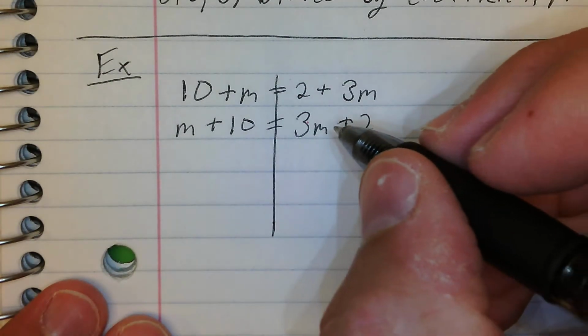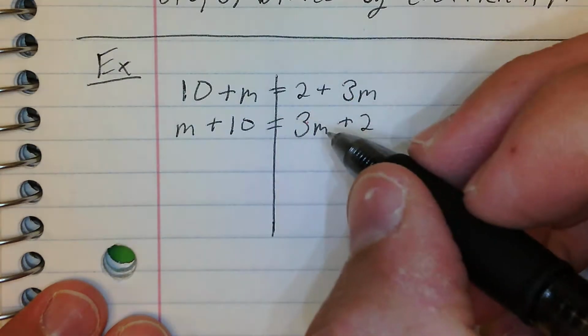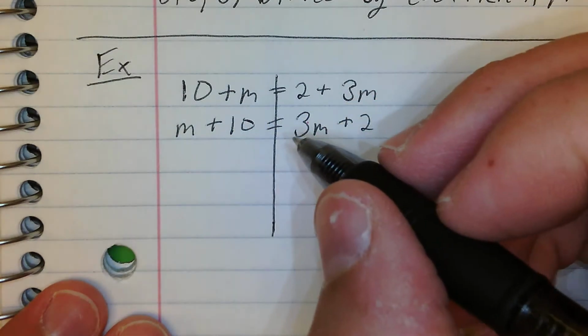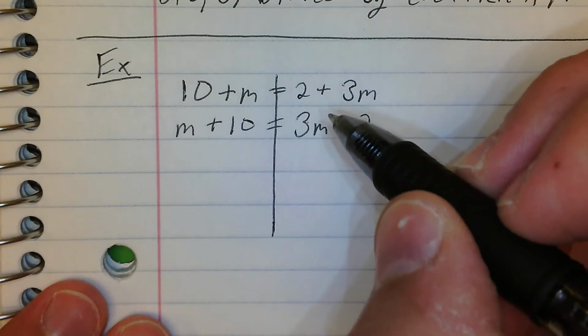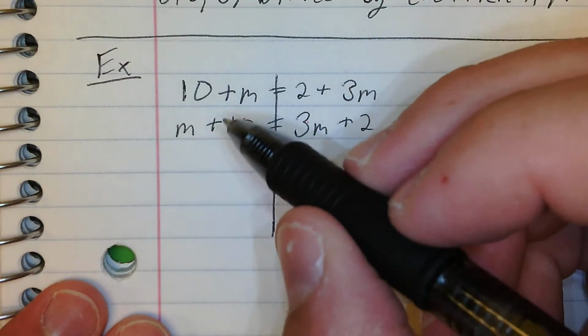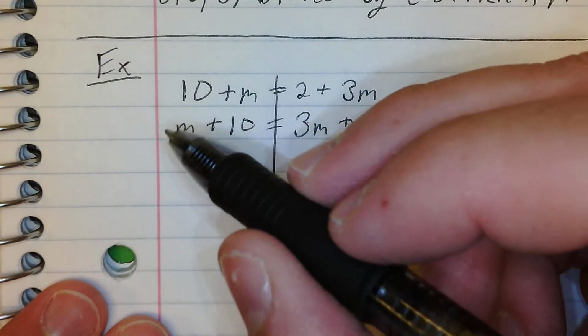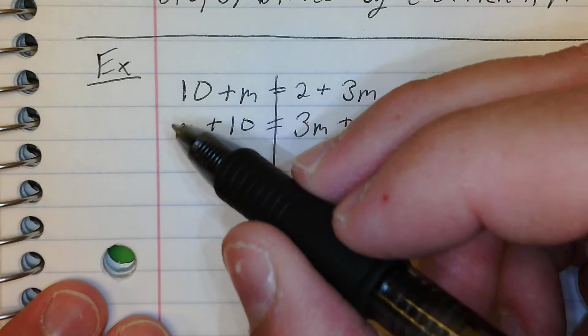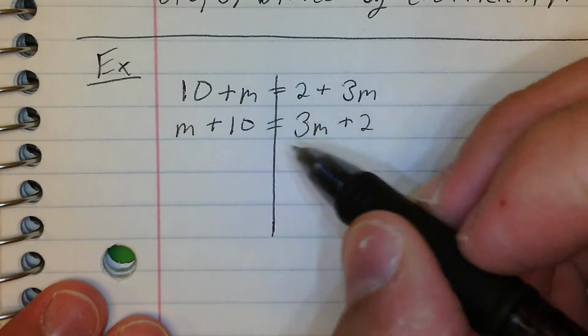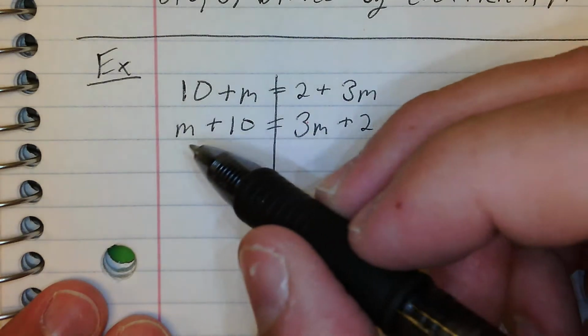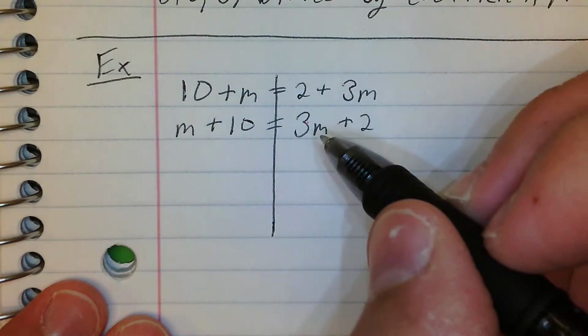Okay, next step is we're going to collect all the variables on one side of the equation. Now, I'll say this, to make your life easier, always move the smaller variable. So 1m is smaller than 3m, so I would move the 1m over to the right side.